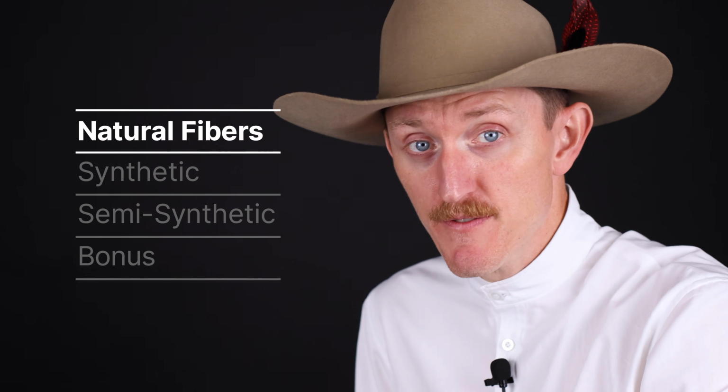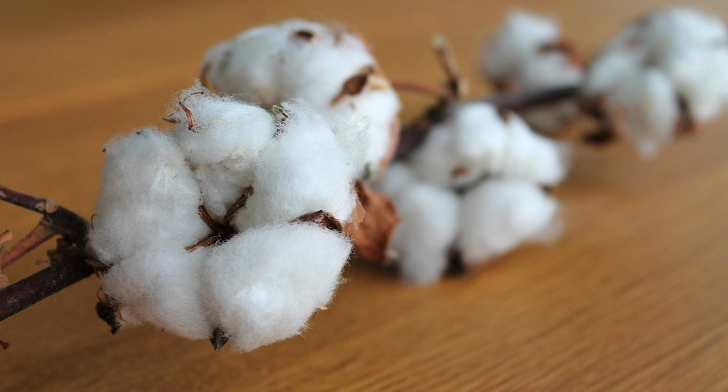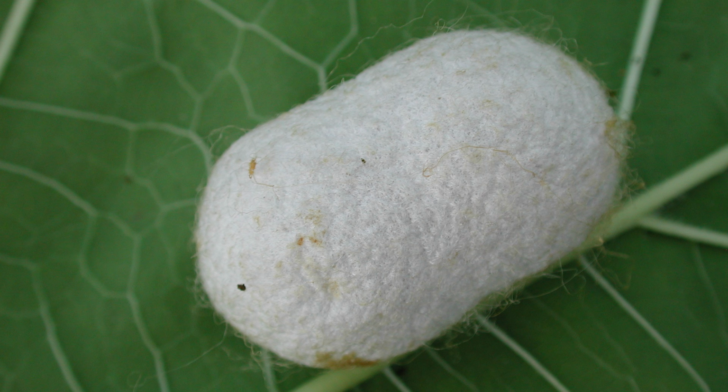Anyways, natural fibers. When someone's talking about natural fibers, they most often mean things like cottons, wools, linens, silks, those sorts of things. And they come from plants and often the hairs off of animals. In the case of silk, it's the cocoon of a silkworm. Folks like to choose natural fibers because they're renewable in a sense.